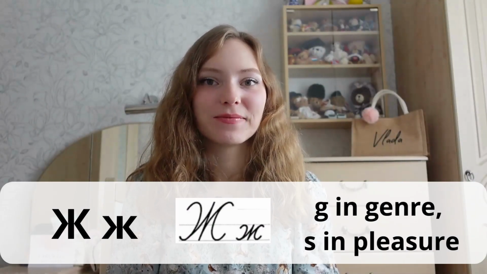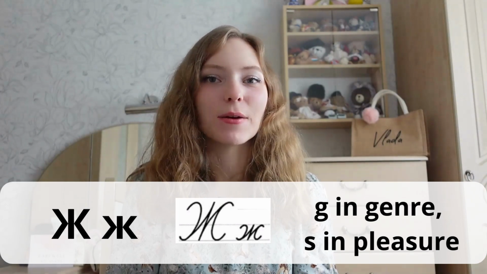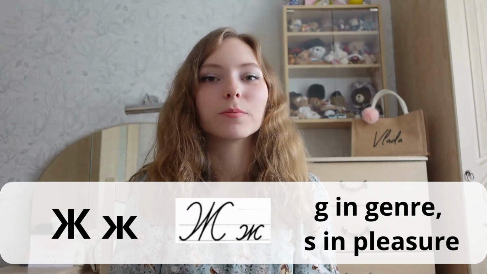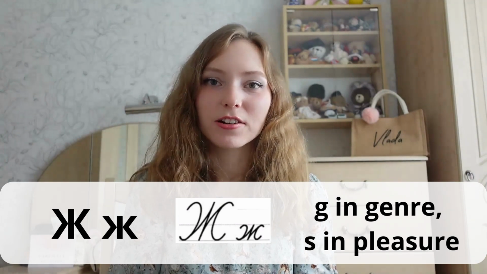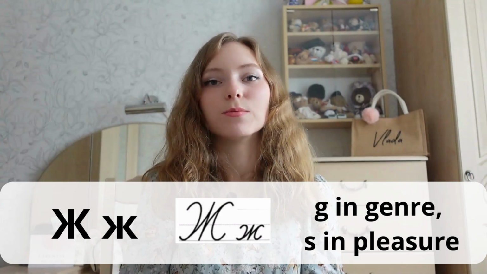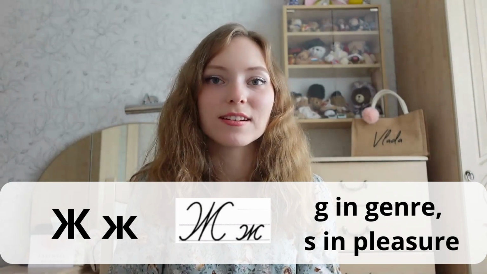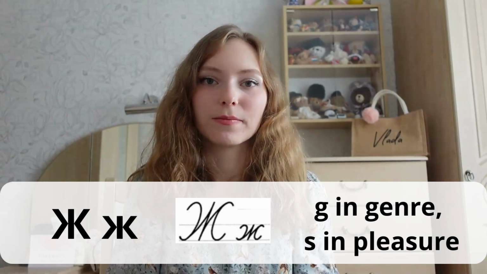Next, J. The sound J can be found in some English words like genre or pleasure, but the Russian J is a bit harder and the tongue is rolled backwards when we pronounce it, so it's J, J.